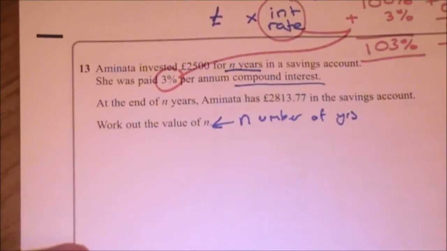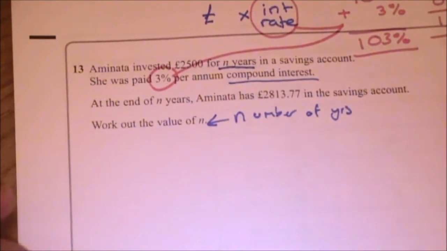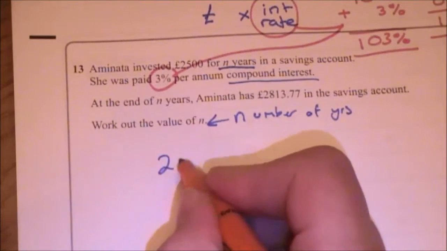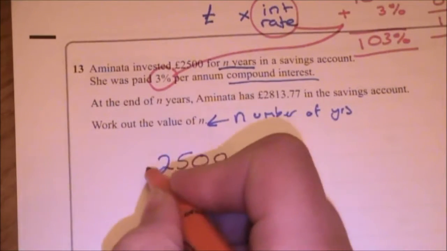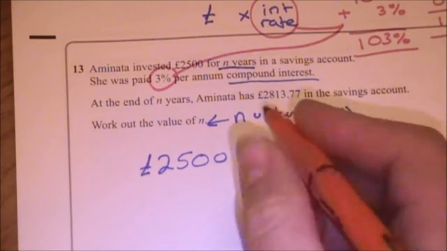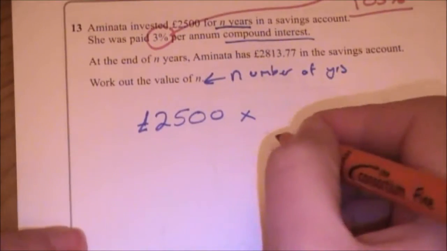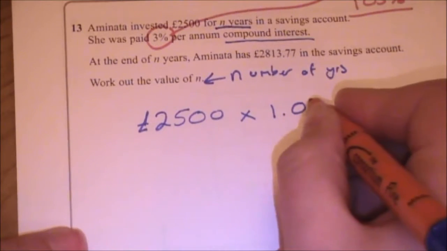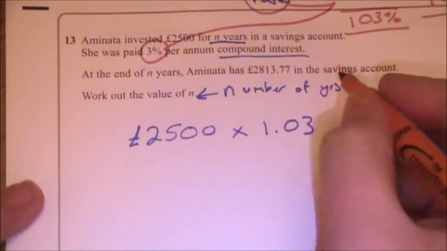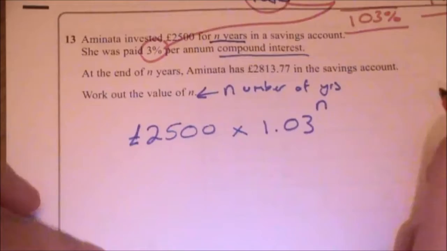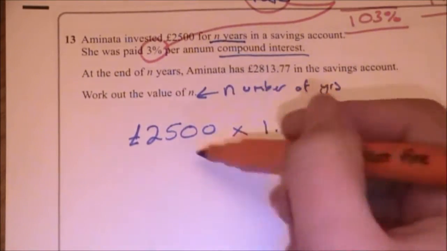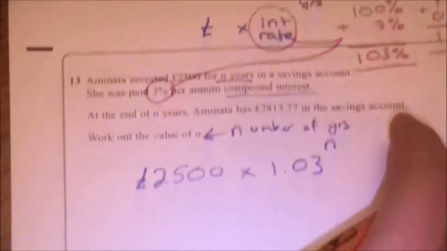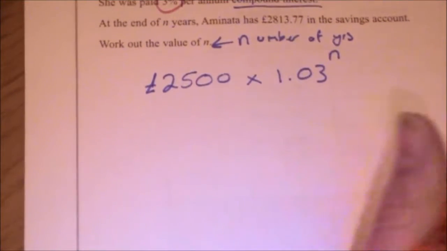Okay, so Aminata invested £2,500 at an interest rate of 1.03 for n number of years. So there's that formula which didn't make any sense. That's what it's going to look like.